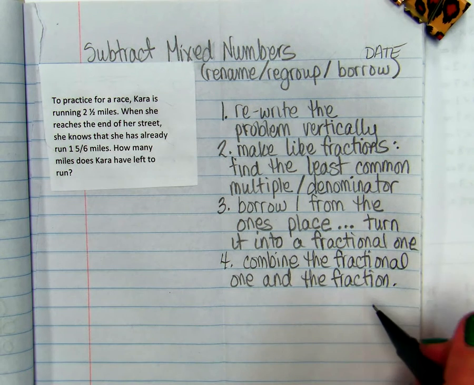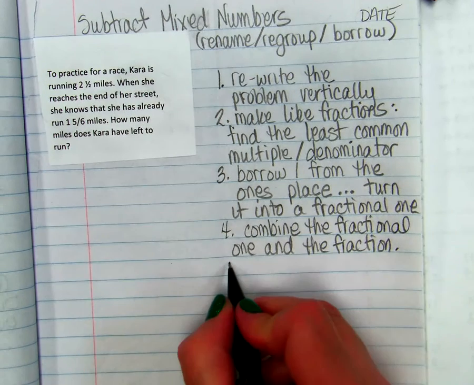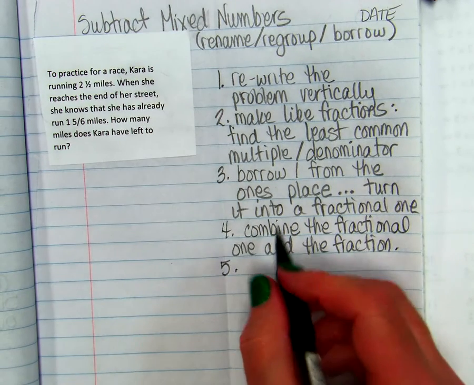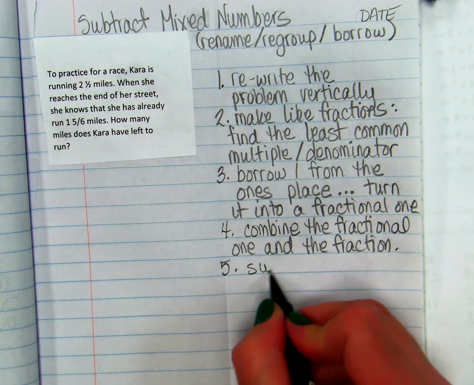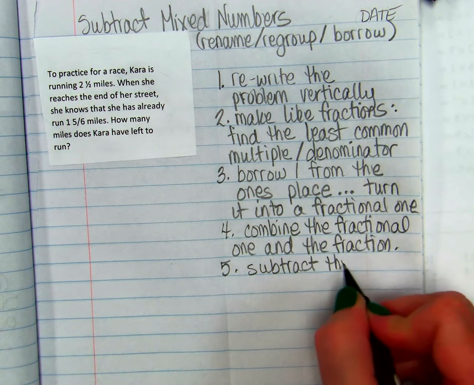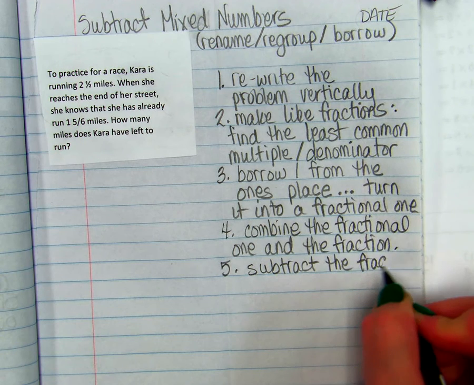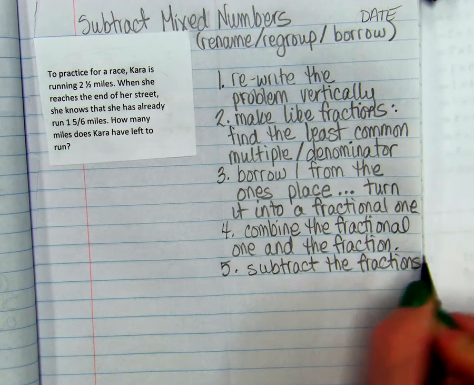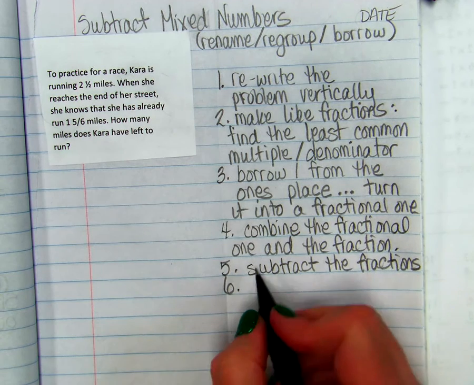Okay? Next, we're going to start our subtracting. We're going to subtract the fractions. Number 6, we're going to subtract the whole numbers.